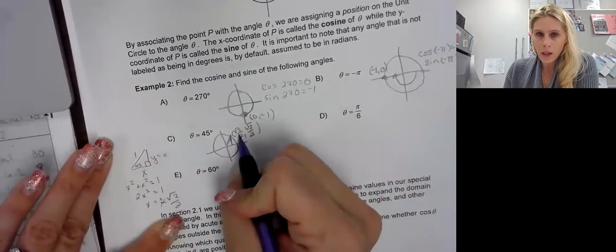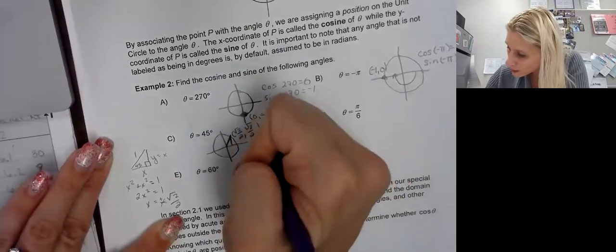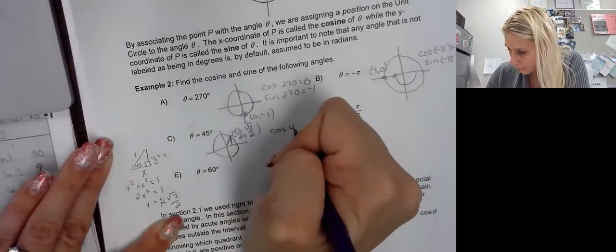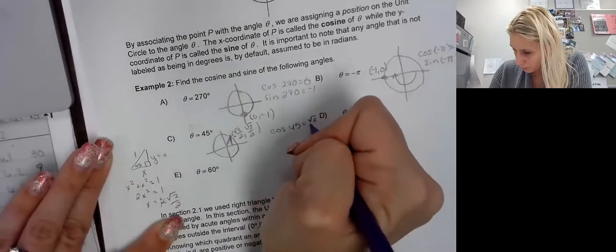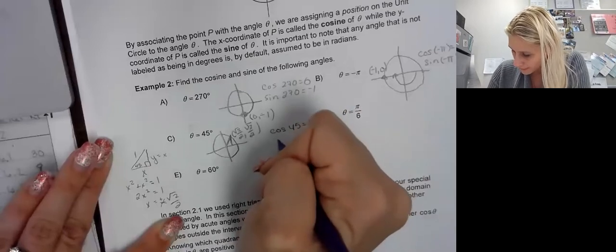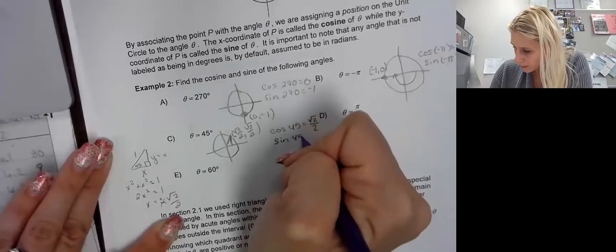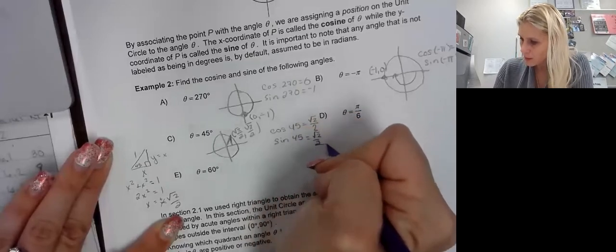So that's where we get our square root of 2 over 2, comma square root of 2 over 2. So cosine of 45 equals square root of 2 over 2. And sine of 45 equals square root of 2 over 2.